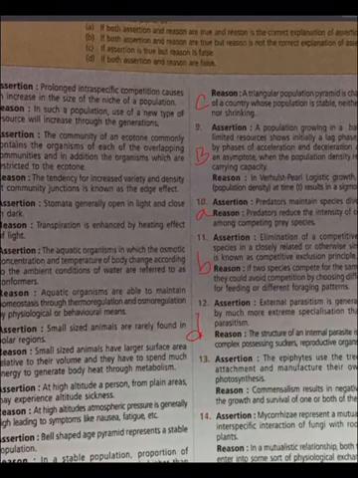Question number 13. Assertion: Epiphytes use the trees only for attachment and manufacture their own food by photosynthesis. Reason: Commensalism results in negative effects on the growth and survival of one or both of the populations. So the answer has to be C. That is, the assertion is true but the reason is false.